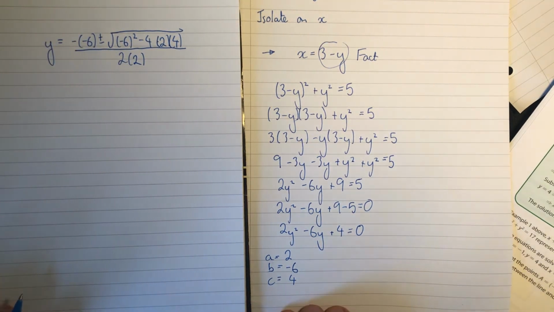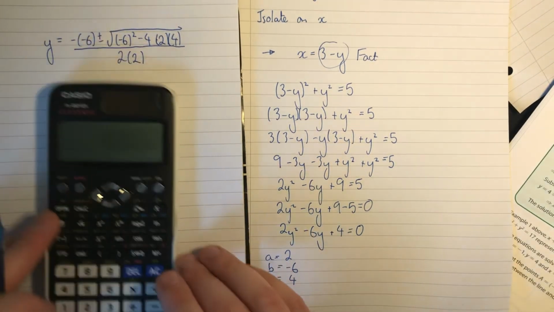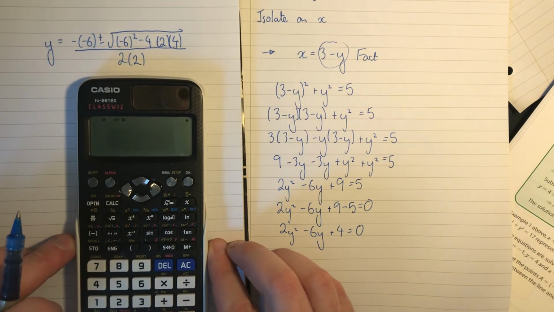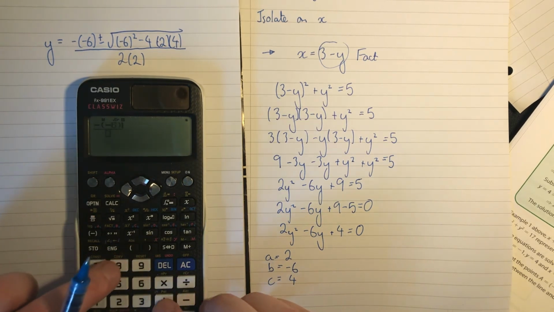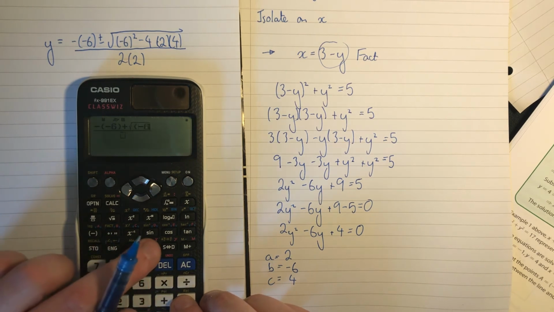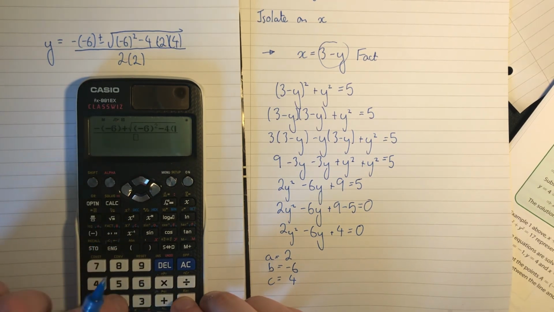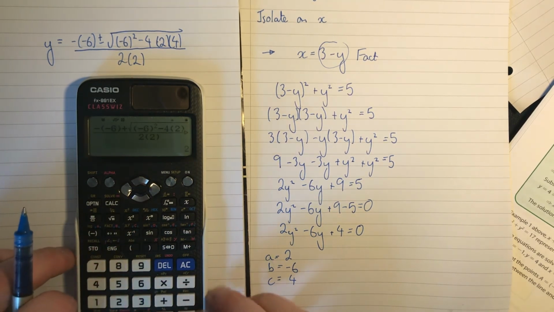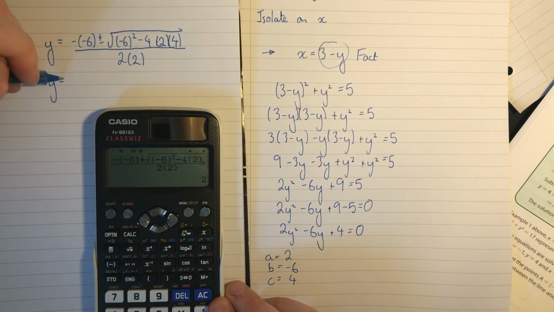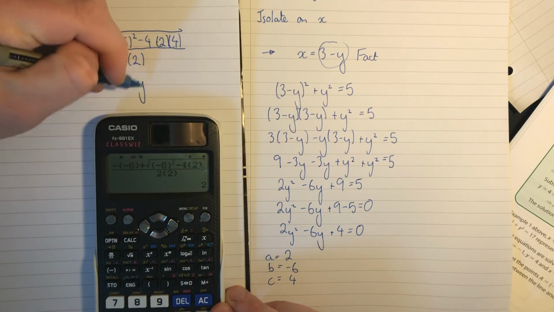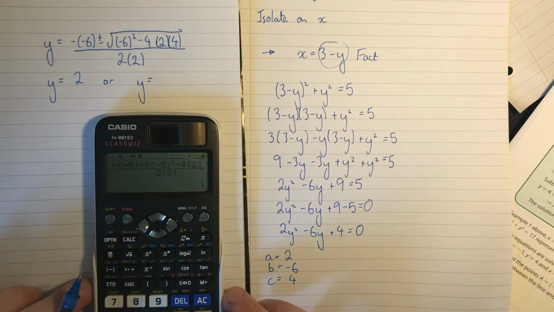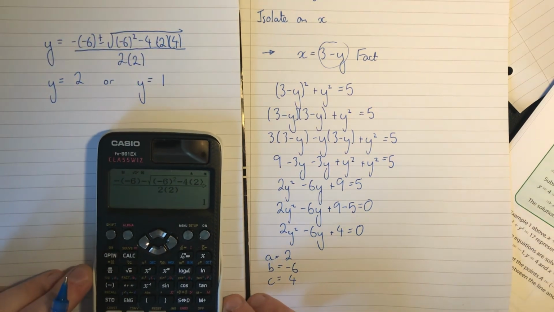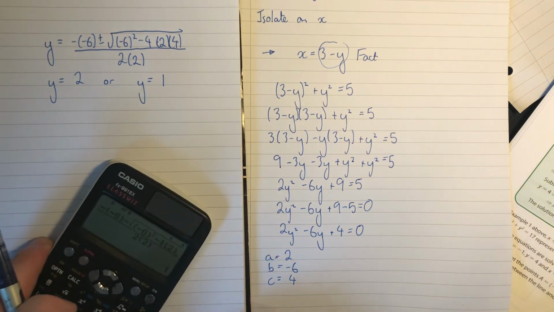So we now have to put that into our calculator. So we go, open up a fraction, and then minus, start bracket minus 6 close bracket, plus square root, start bracket minus 6 close bracket squared minus 4 start bracket 2 close bracket start bracket 4 close bracket, all over 2 start bracket 2 close bracket, equals. So we now have y is equal to 2, or y is equal to, so I scroll back into it, and I turn my plus here into a minus, and I get 1. So I now know that y is equal to 2 or y is equal to 1.